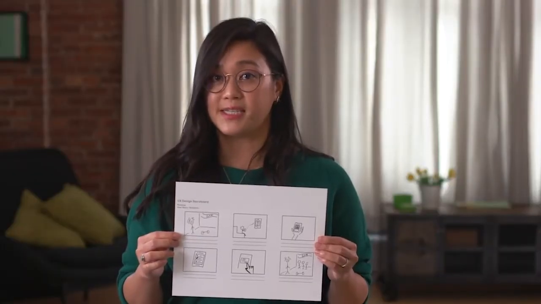So now you know the basics of storyboards. Next, we'll explore 2 types of storyboards and when to use each type. See you there.